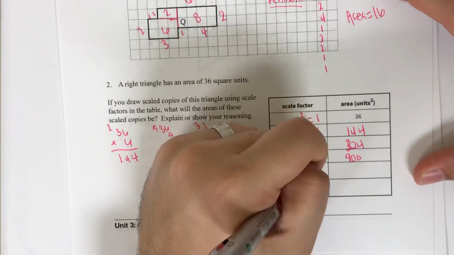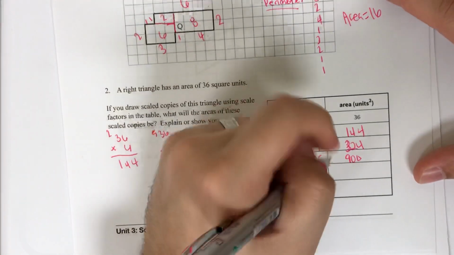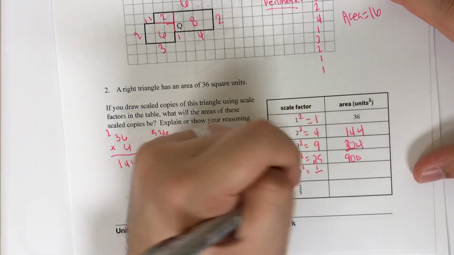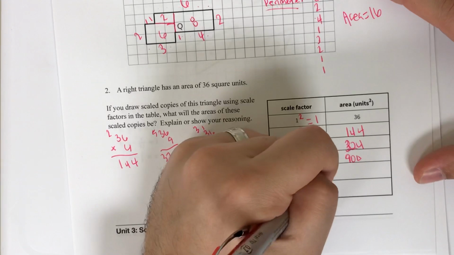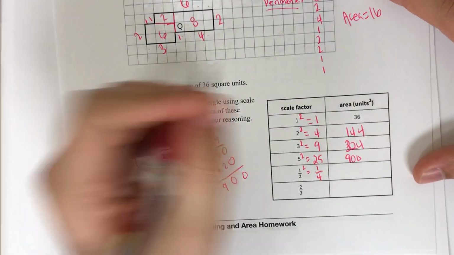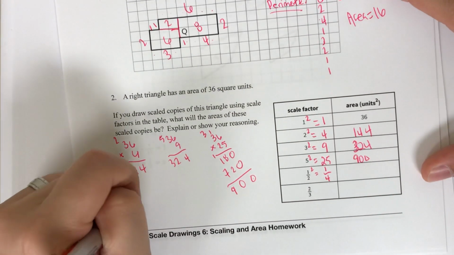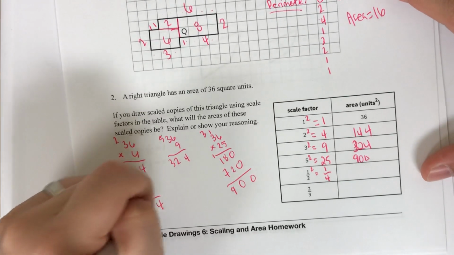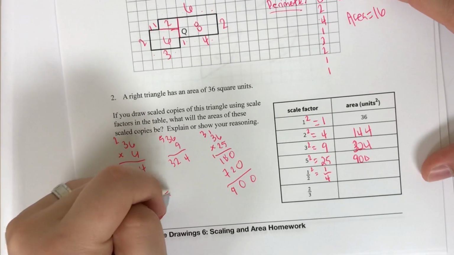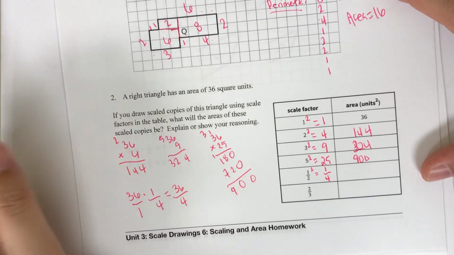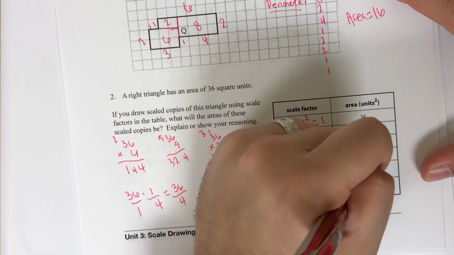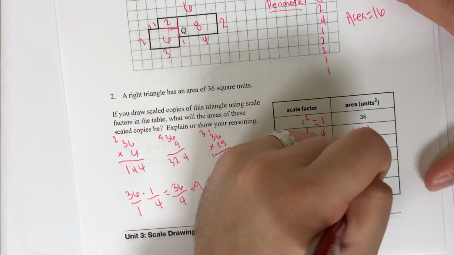Now we have a fraction times a fraction. So what happens is the top is just going to be 1, and you square the bottom number. So this is 1/4. We're going to take a fourth of 36. So now we have 36 times 1 over 4. Put a 1 here. So this is 36 over 4. 36 divided by 4 is equal to 9.